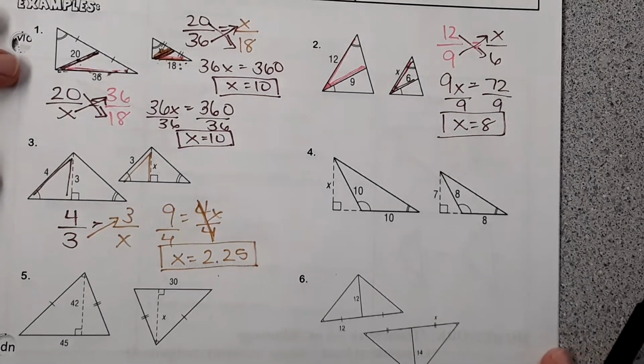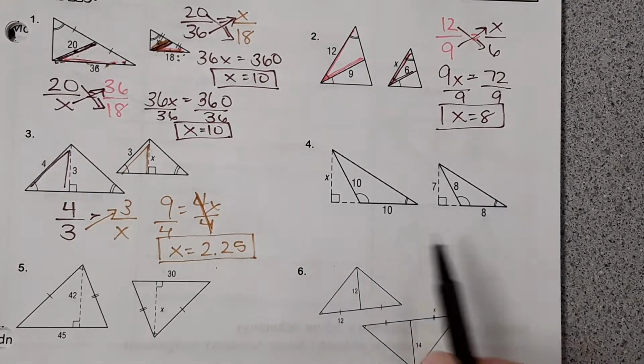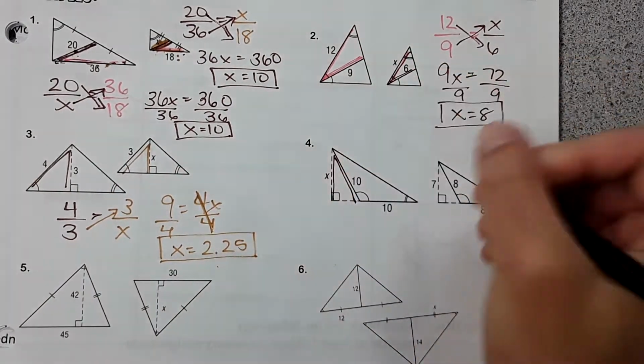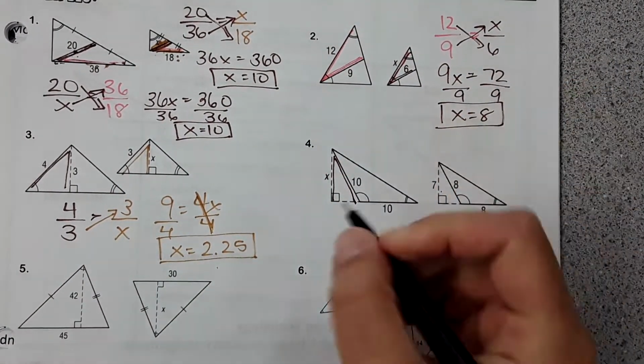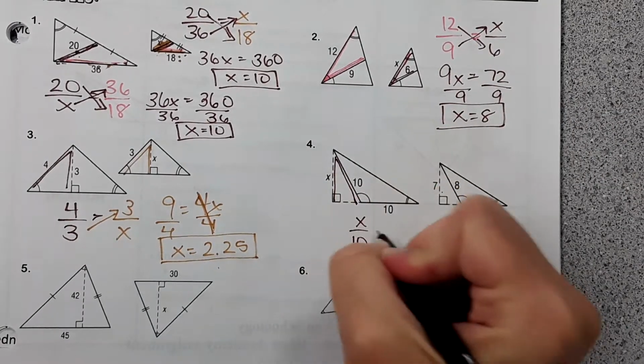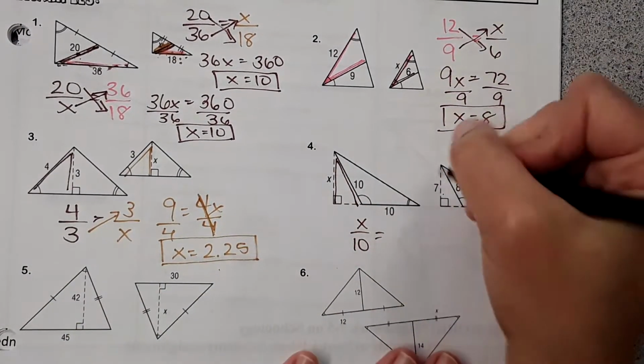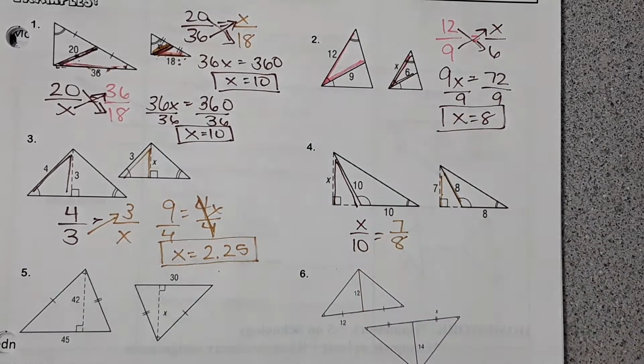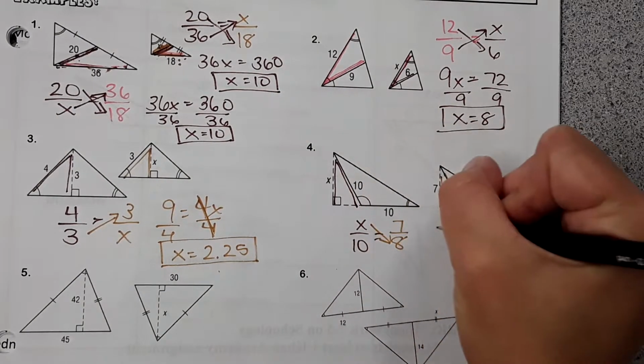Okay, number 4. So they give you an extra number to throw you off, but what you're doing is altitude to the side length and altitude to the side length. So we're going to do x over 10 equals altitude to the side length, so 7 over 8. And then cross multiply.